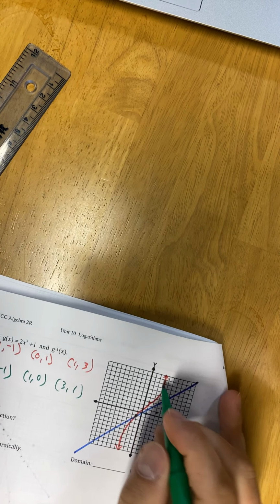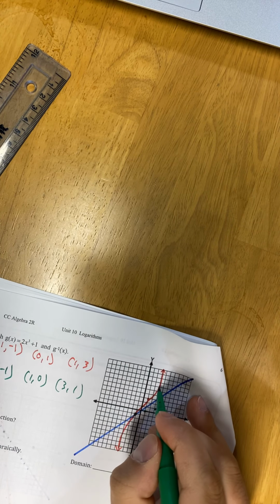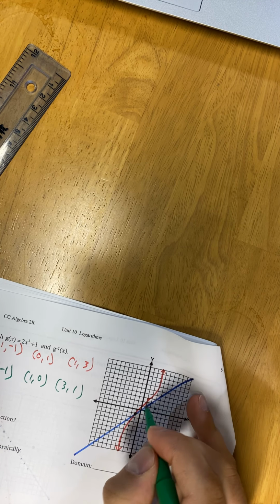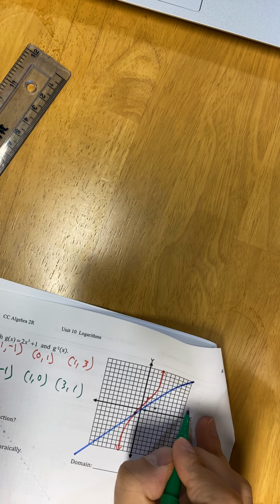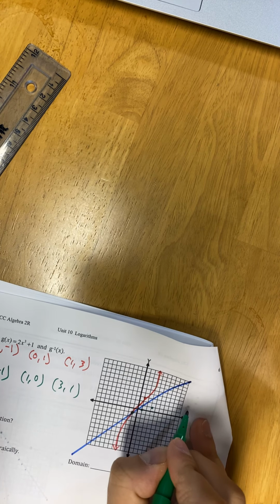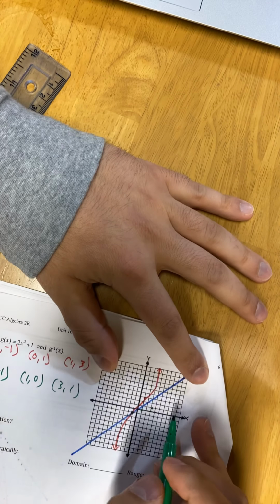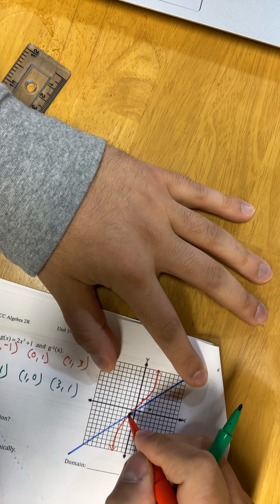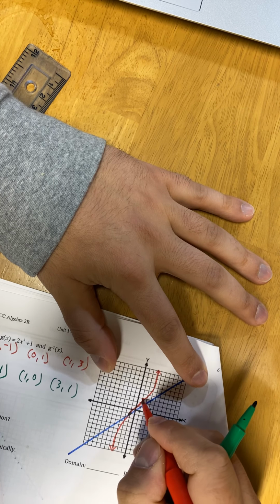So notice it's going to the line. So I've got to do the same thing here.